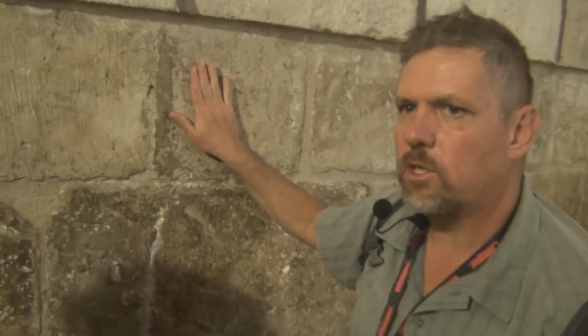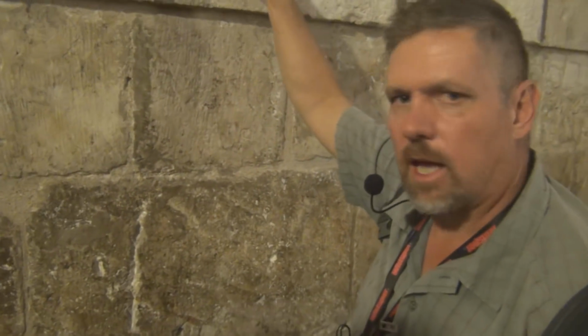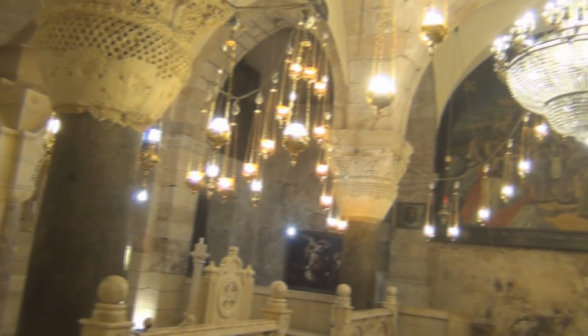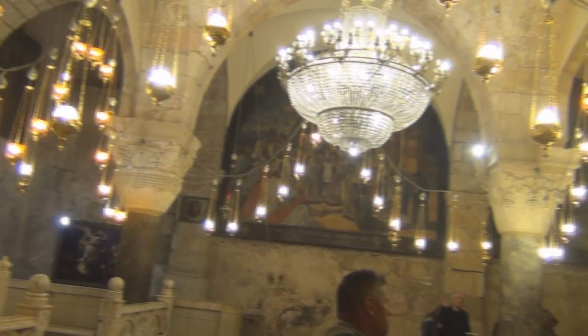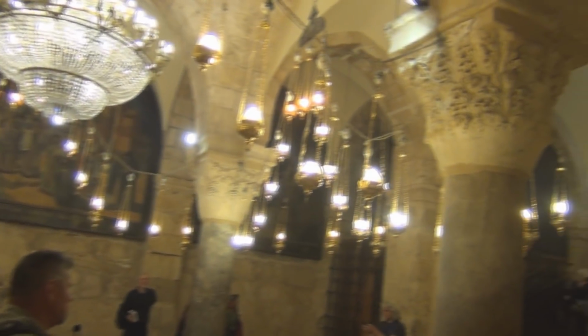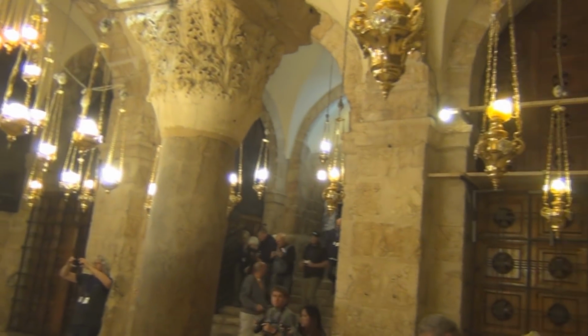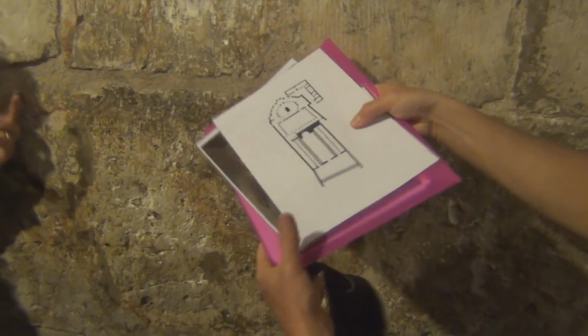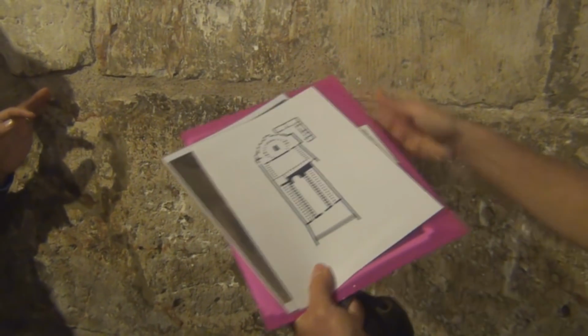Okay, so the crucifixion happened on this side of the apse. I was showing you. We can hear you out there. Oh yeah? I can hear you.